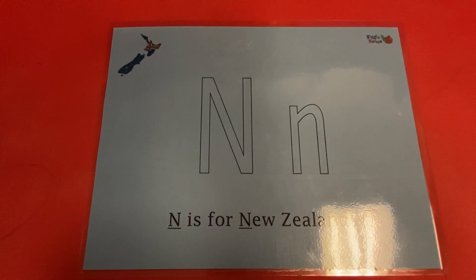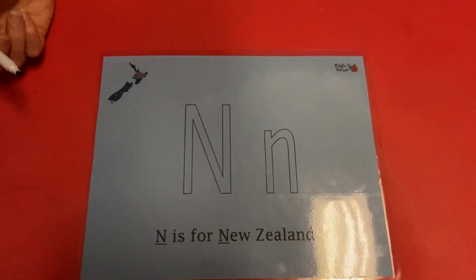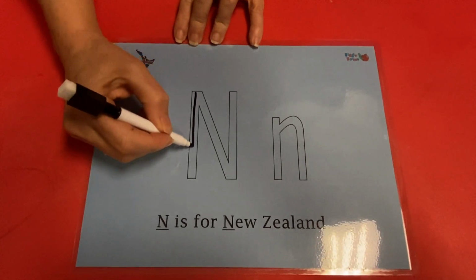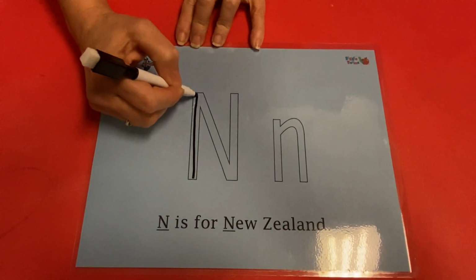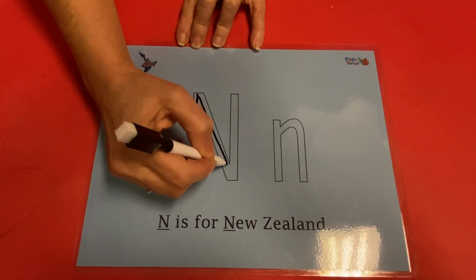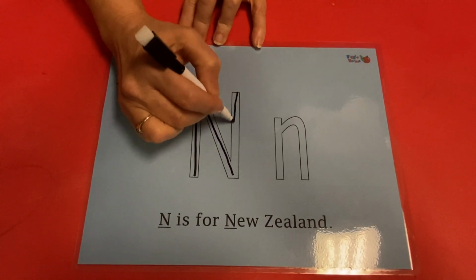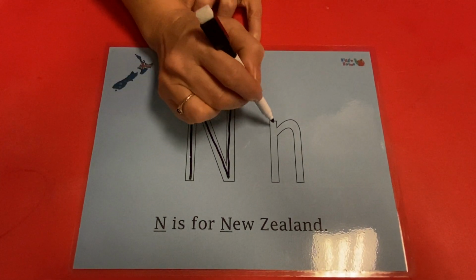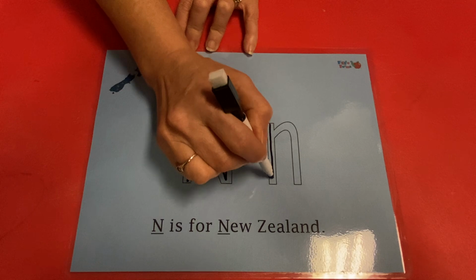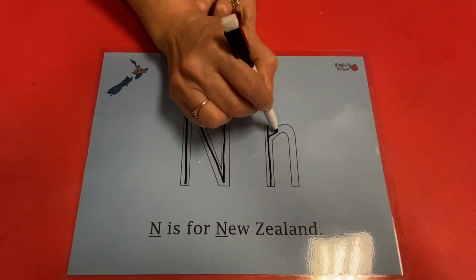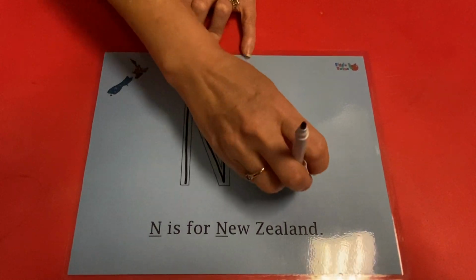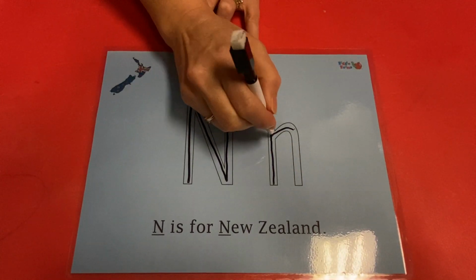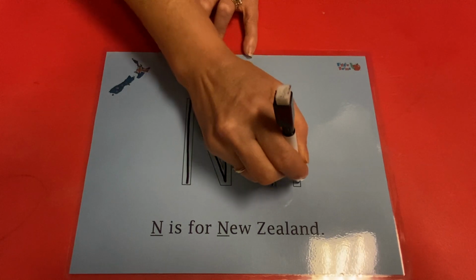All right, you can get your markers out. You start at the top, straight line down, and then kind of a diagonal, and then connect them, straight line down. And then with your lowercase, same thing. We're gonna do a straight line down. We're gonna loop it all the way down.